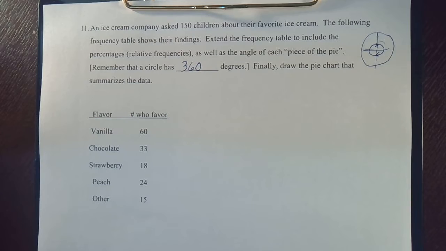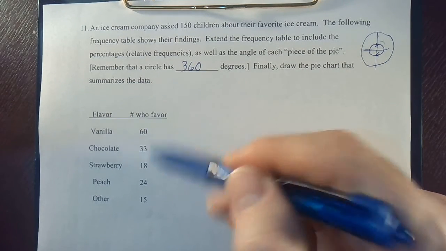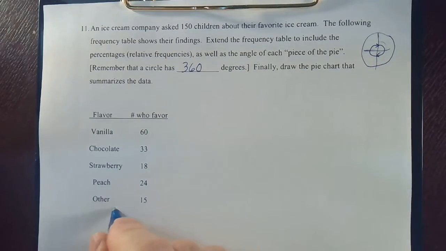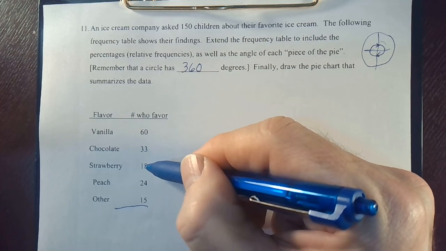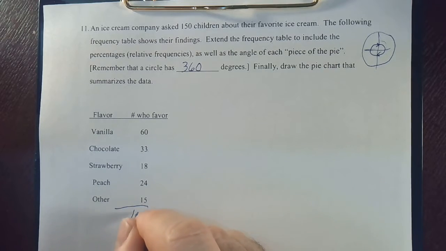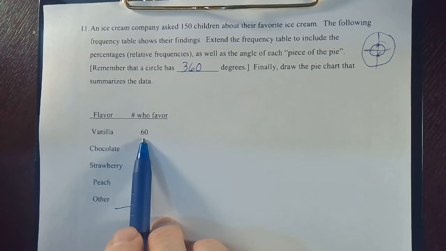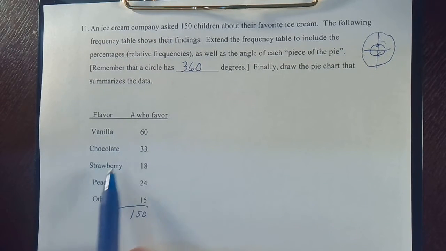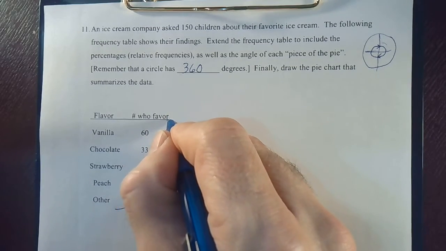So the first thing I need to know, and I hope it comes out to be a nice number, is the total. Oh, it does. Good, 150. All of these numbers, let me verify that. 93, 103, 111, 135, 150. Okay, so 150 is what they add up to. So vanilla, 60 of the 150 favored them. Chocolate is 33, strawberry, 18 of the children, peach, 24, and then other flavors would have been 15 of the children.